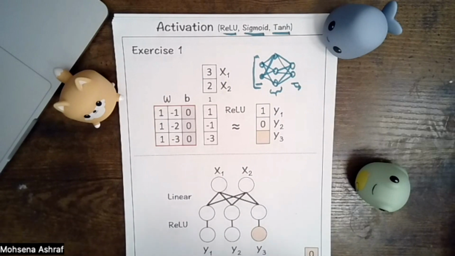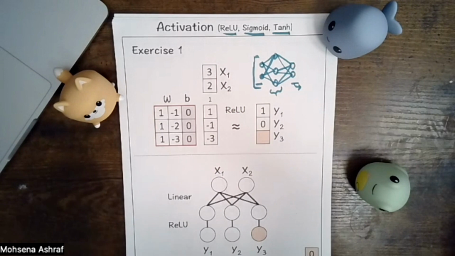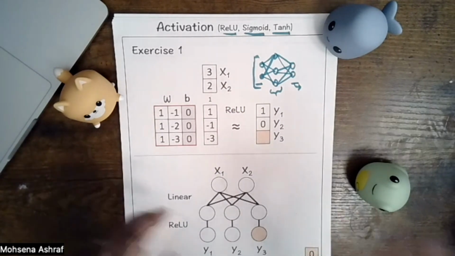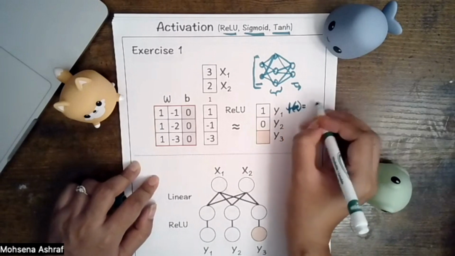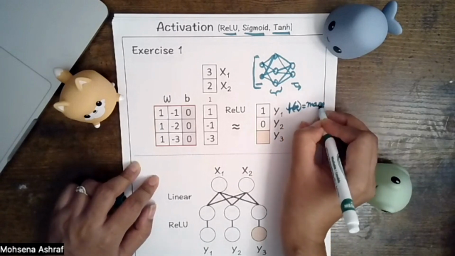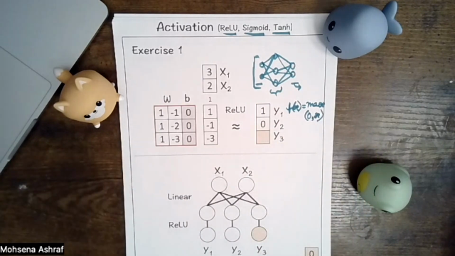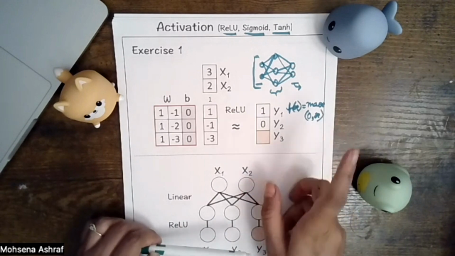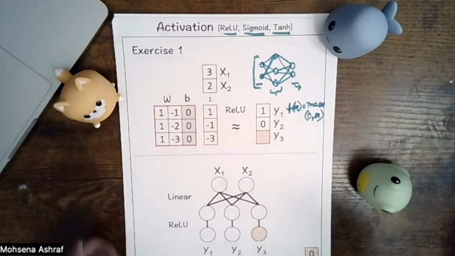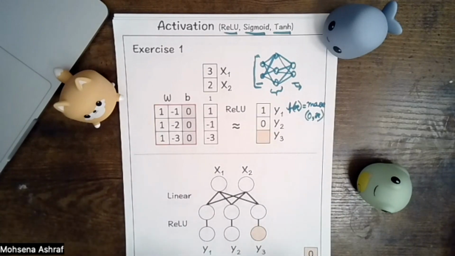Let's first look into the ReLU function. The formula of our ReLU function is really simple and can be written as f of x is equal to max of 0 and x. That means if the input is negative, it outputs 0, and if the input is positive, it simply returns the input as it is. It is the most widely used activation function due to its simplicity and effectiveness.